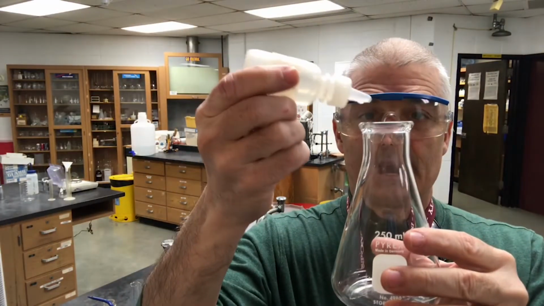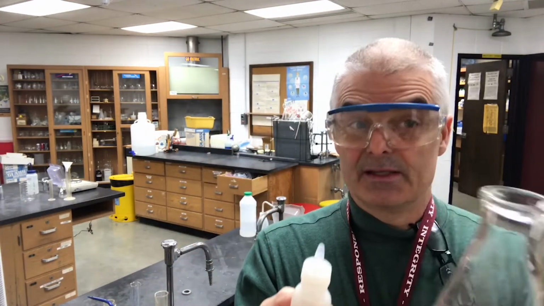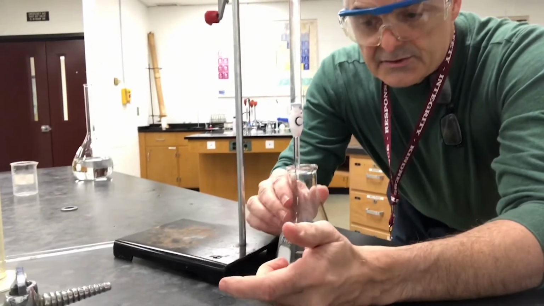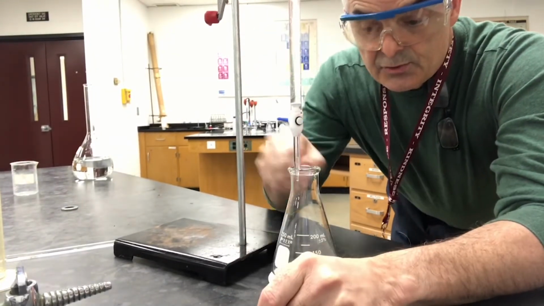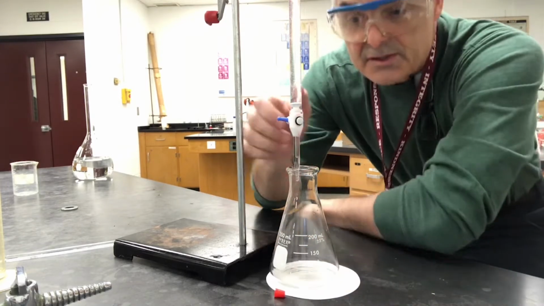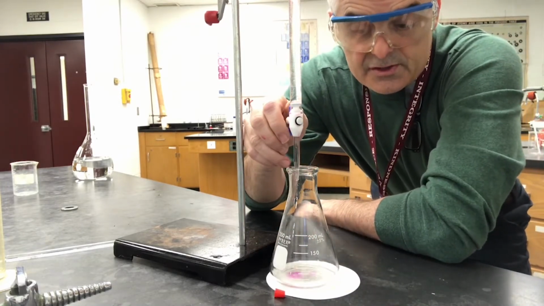Next, what I need to do is add a couple of drops of the indicator. The acid-base indicator happens to be phenolphthalein. And now what I want to do is add the base to the acid. The acid is down here, and there's a few drops of phenolphthalein. And I want to get it till it reaches the point where it just turns it pink.